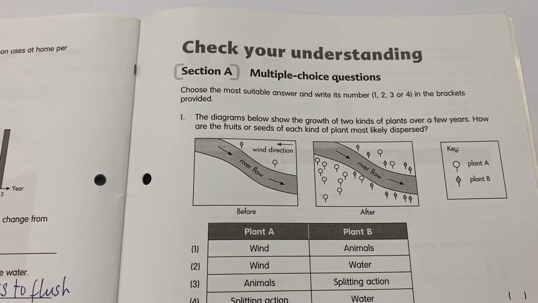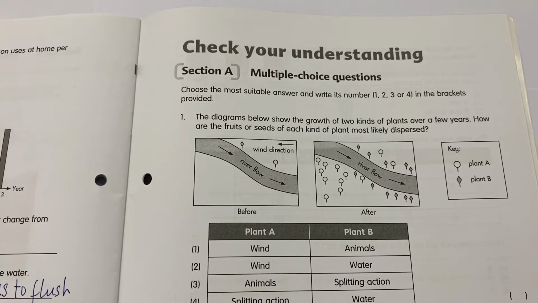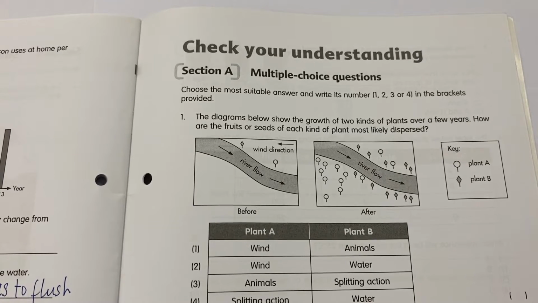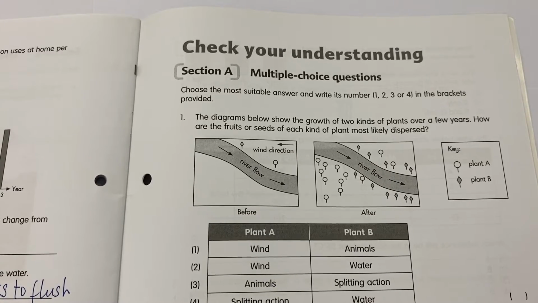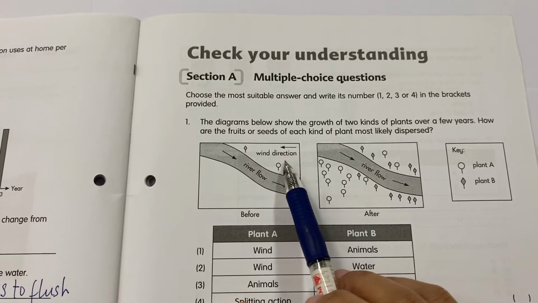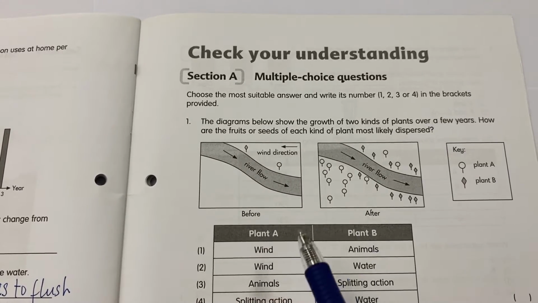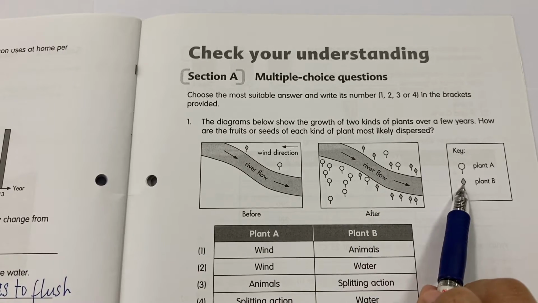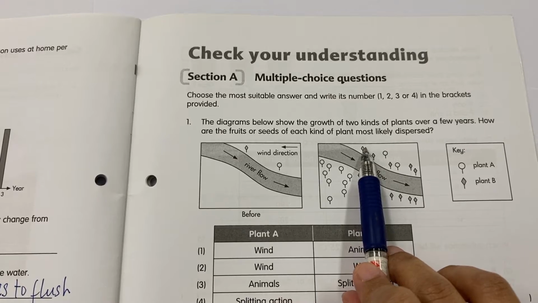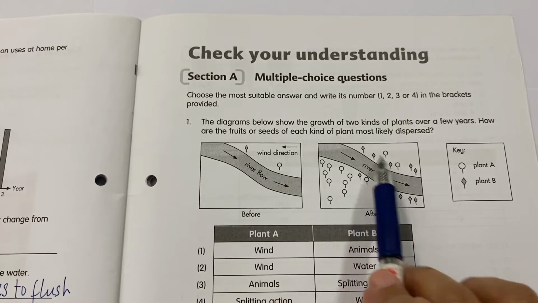The diagram below shows the growth of two kinds of plants over a few years. How are the fruits or seeds of each kind of plant most likely dispersed? So this is on dispersal of seed. Okay, let's take a look. You have your wind direction, and then you have your plant A and plant B. Plant A is the one with the shade, very near the river. And plant B is very near along the river edge there.